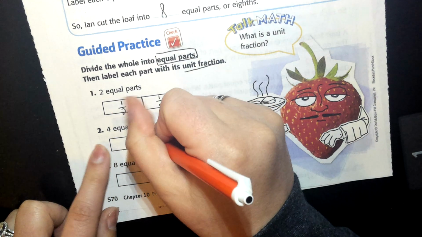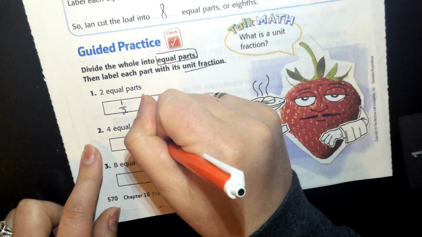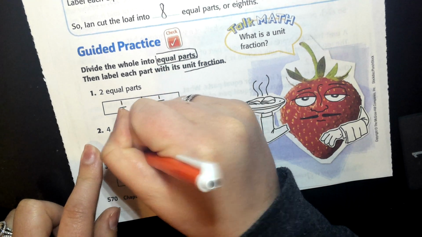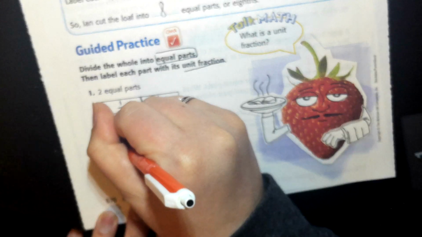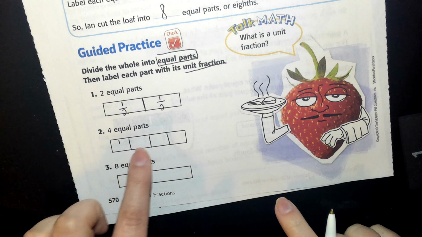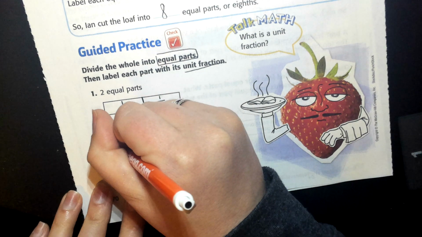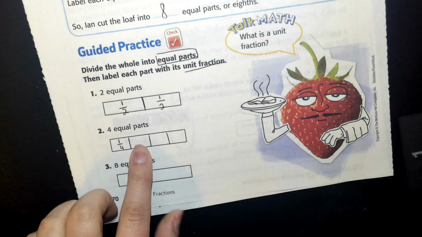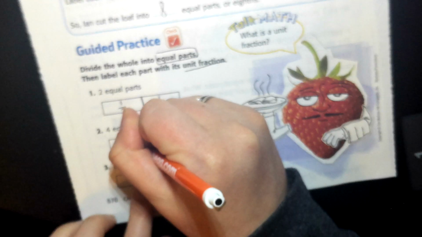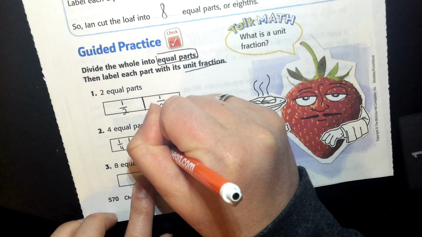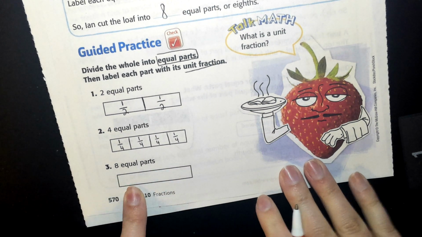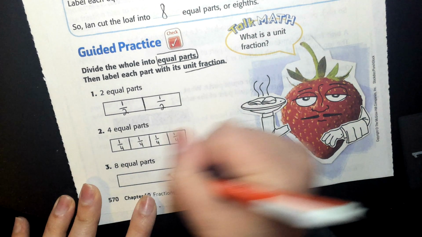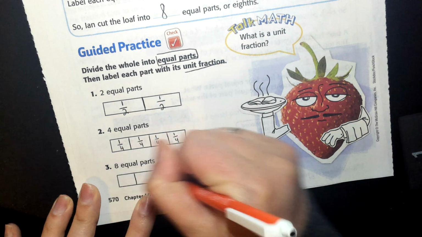This one I'm going to divide into 4 parts. Okay? So this represents 1 part of 1, 2, 3, 4 possible parts. This part represents 1 part of 4. And so do the rest of these. Okay, and then how about 8 equal parts? Be as precise as possible.